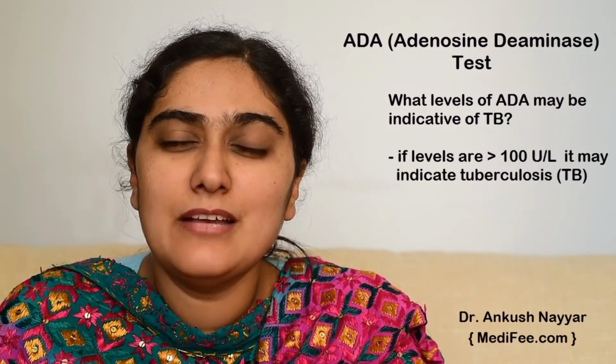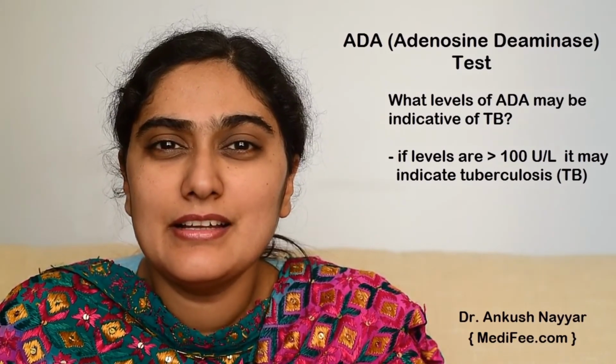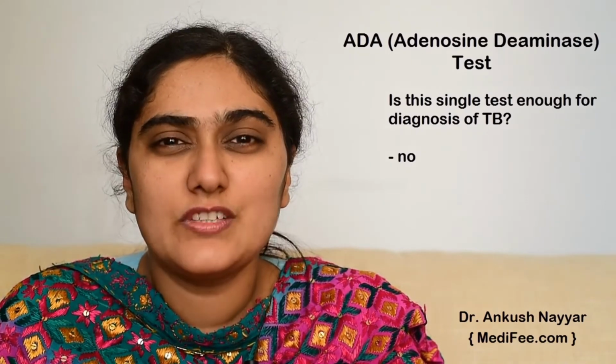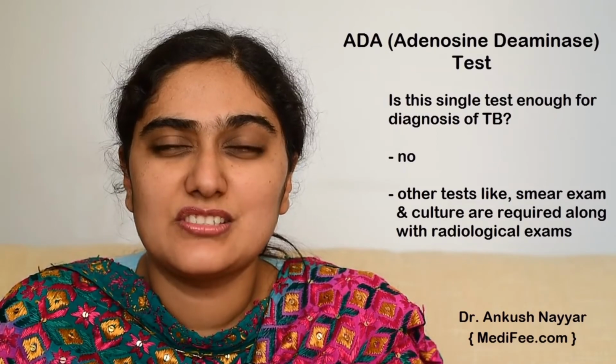What levels of ADA may be indicative of TB? If the levels are more than 100 international units per liter, then it may indicate that the patient has tuberculosis. Is this single test enough for diagnosis of TB? This single test is not at all sufficient for diagnosis of TB. Usually, other tests like smear examination and culture are required along with radiological examinations.